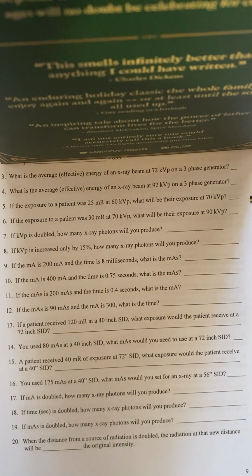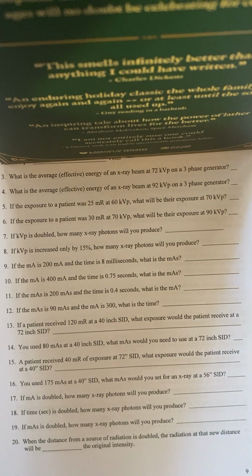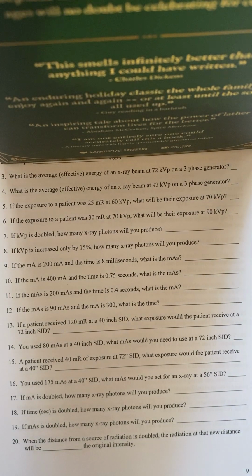Alrighty, for this one, I'm just going to go down some of the problems that I think might be the trickiest or the most complex with a bunch of steps. But it should be relatively easy, and I will skip the ones that you should know, hopefully.